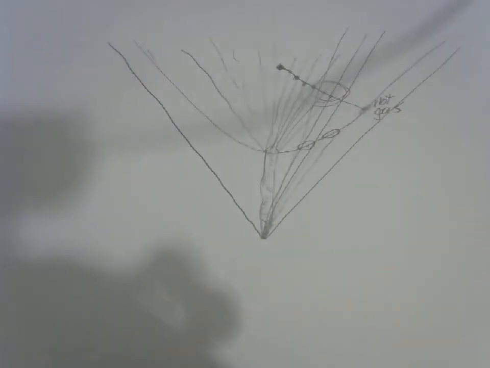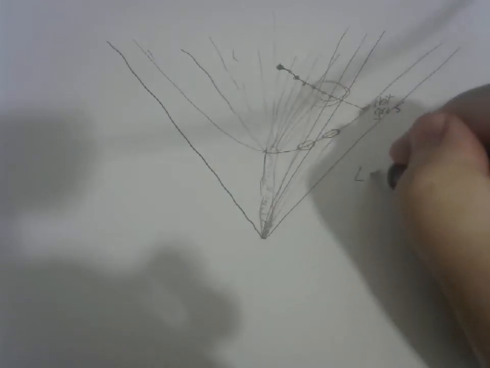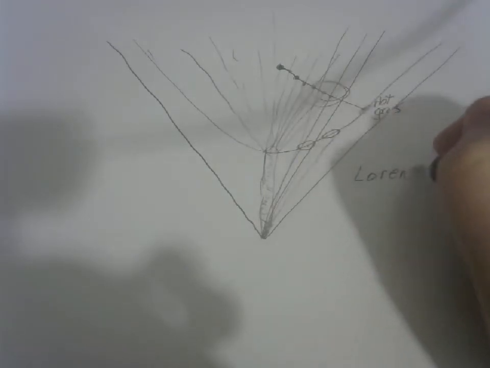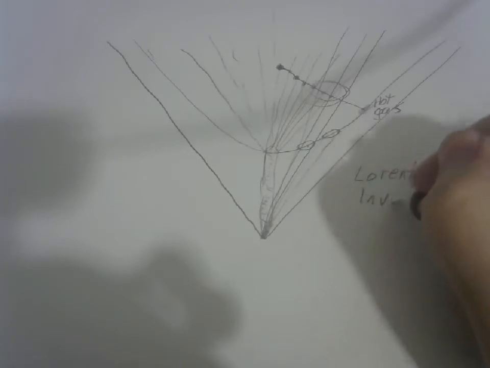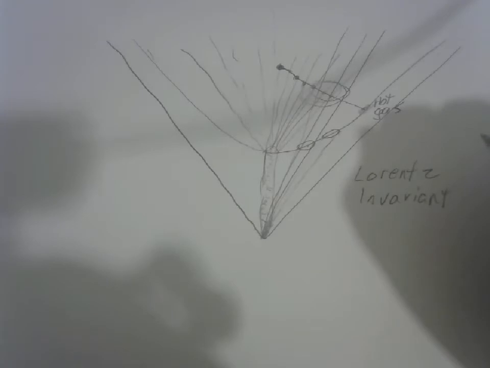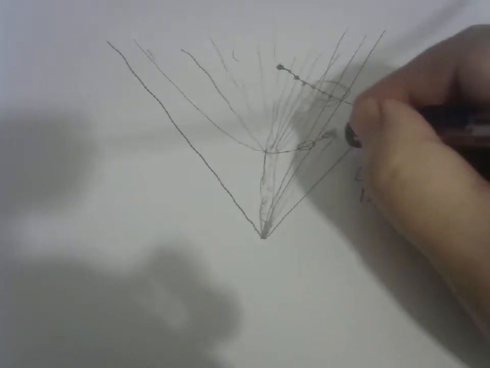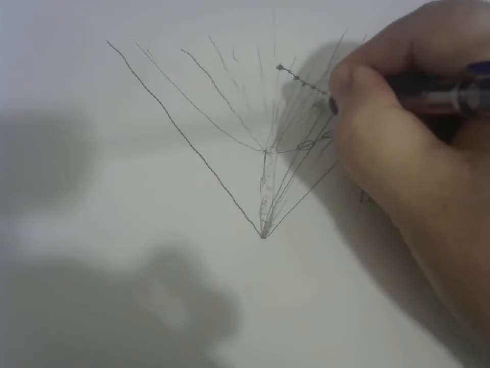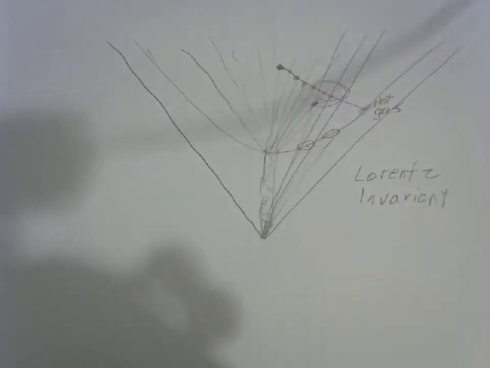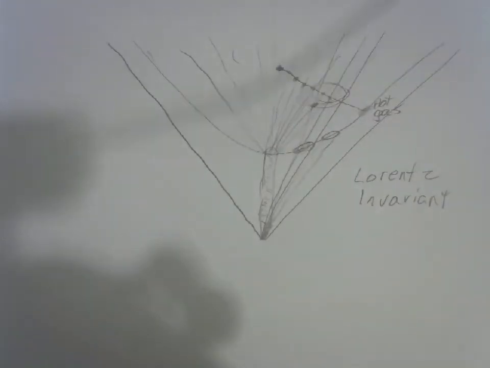And this diagram, if I drew it right, should be essentially Lorentz invariant, which means if I look at it from any particular point of view, maybe this particle. Well, you know what? That's an unlucky particle.